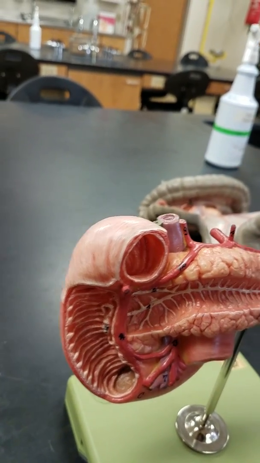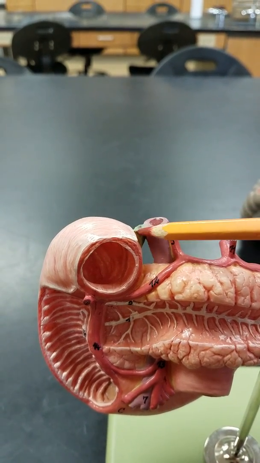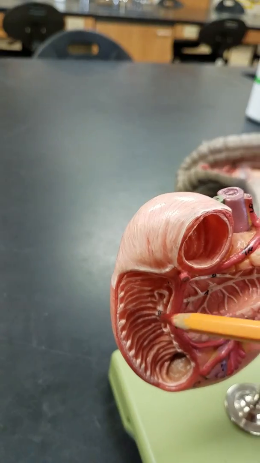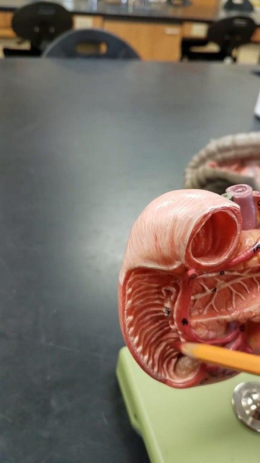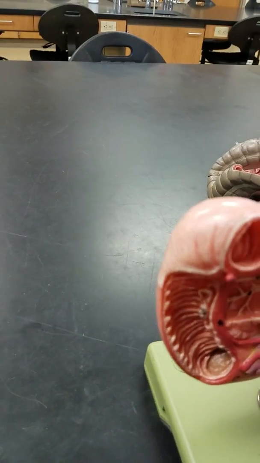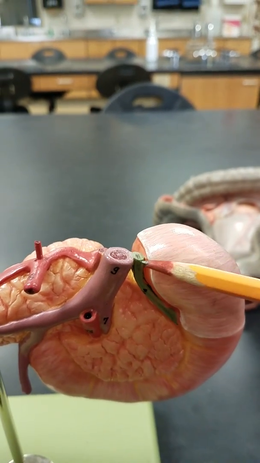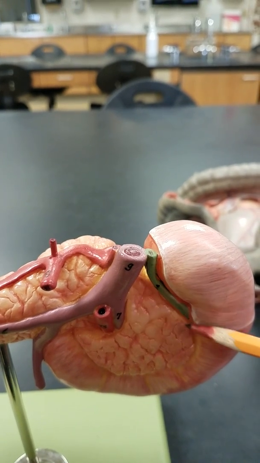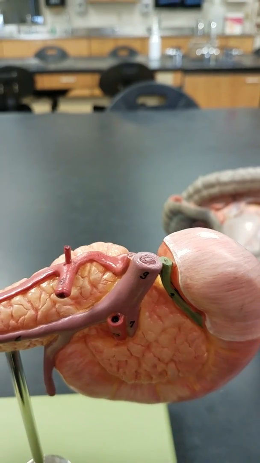We also see the common bile duct traveling down from the liver and gallbladder to the hepatopancreatic ampulla, where it will deposit bile into the duodenum, mixing with the chyme. Now, when we look at the common bile duct, we can see it transversing down here, traveling inferiorly from the liver and gallbladder down to the hepatopancreatic ampulla.